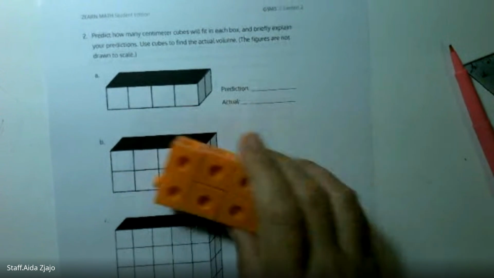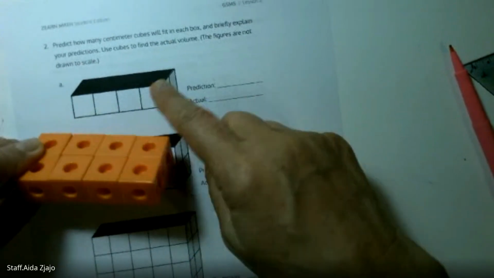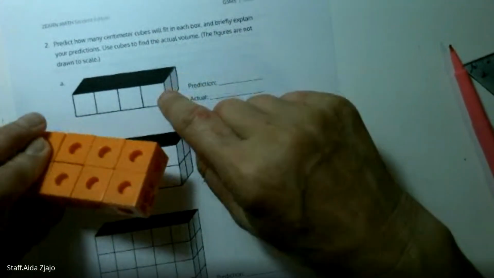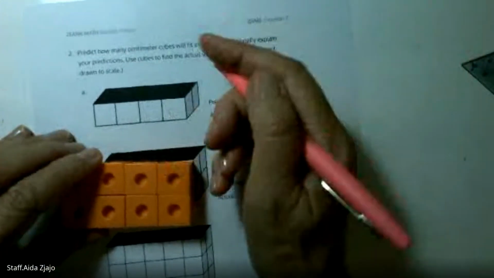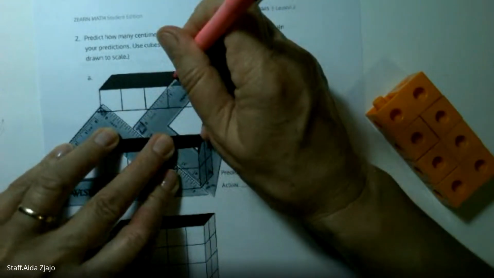Yes. So the first one I created, if you look, that is 1, 2, 3, 4, 1, 2, 3, 4, and then the width is 1, 2, 1, 2. So in order to understand it, we need to have these, like, this is the top.